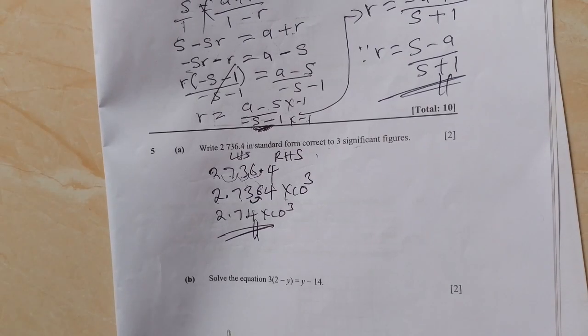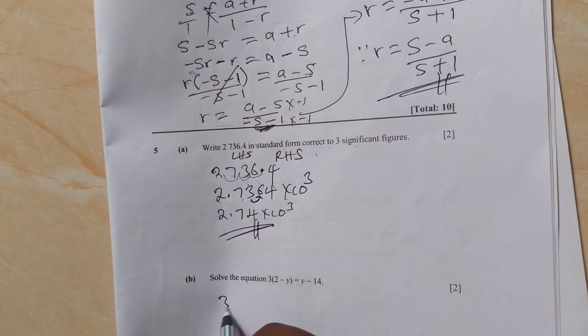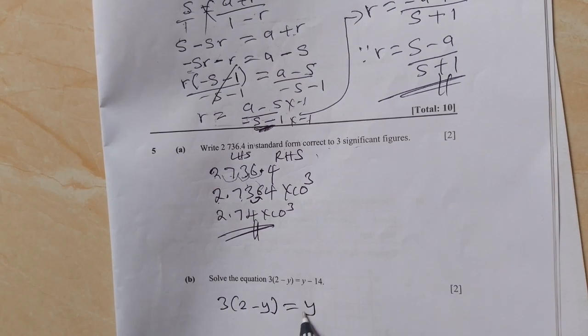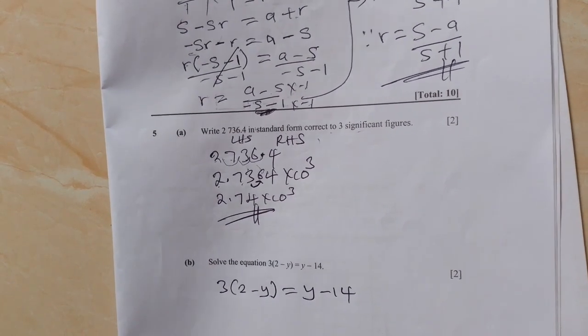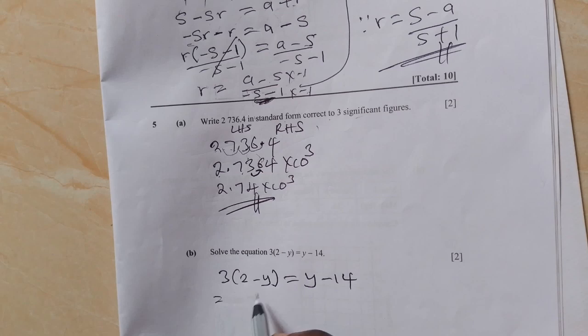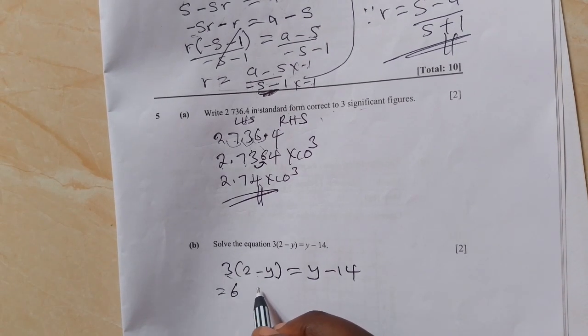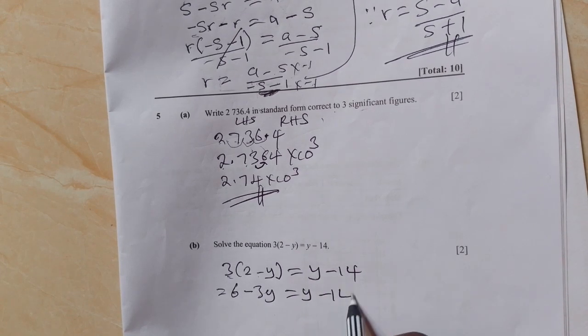Okay, let's go to question 5b quickly. The question says solve the equation 3 open bracket 2 minus y close bracket is equal to y minus 14. So you are solving this equation with the brackets. All right, so 3 times 2, that is 6. 3 times negative y, that is negative 3y, is equal to y minus 14.